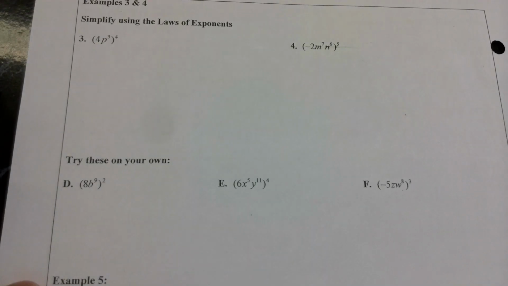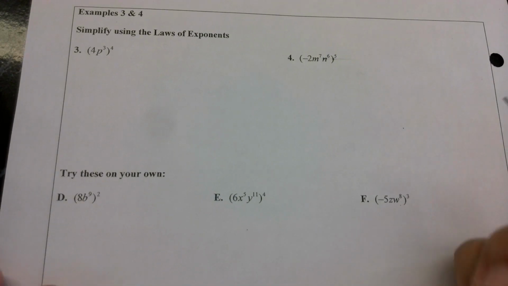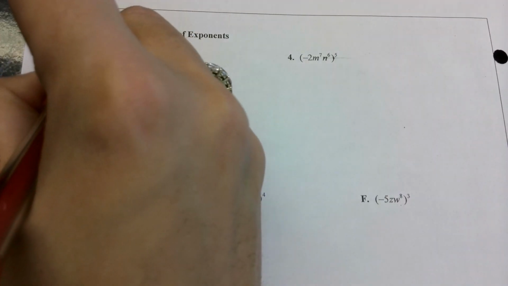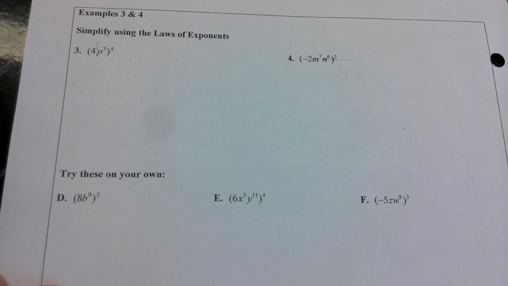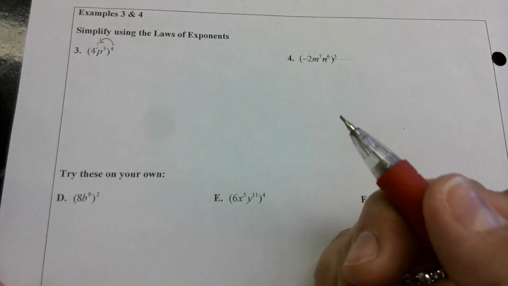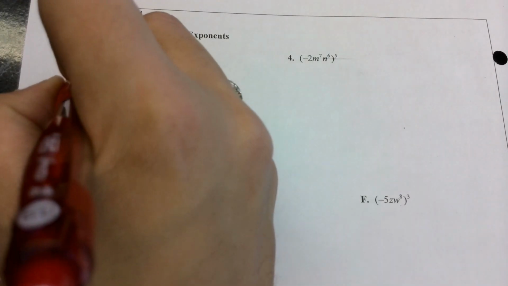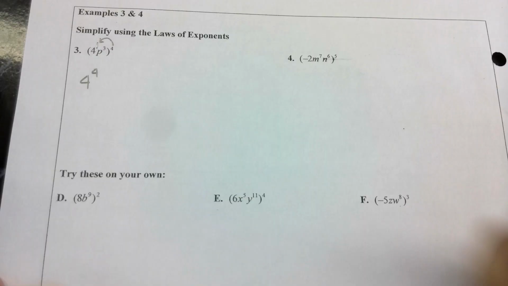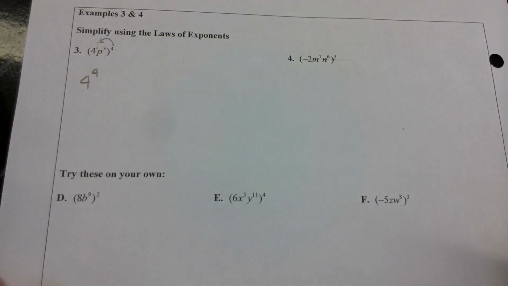All right, so looking at this one, the first thing you want to do is add in that placeholder of 1 for the exponent of 4. Because what's happening here is this exponent of 4 on the outside needs to multiply to that exponent of 1 on the inside, and we end up getting 4 to the 4th. This exponent of 4 on the outside hits the exponent of p and multiplies, we get p to the 12th.